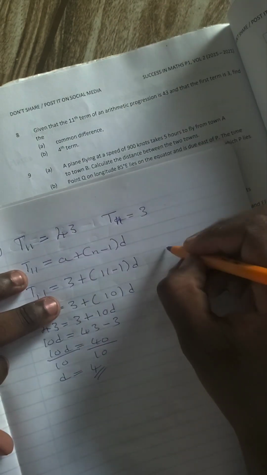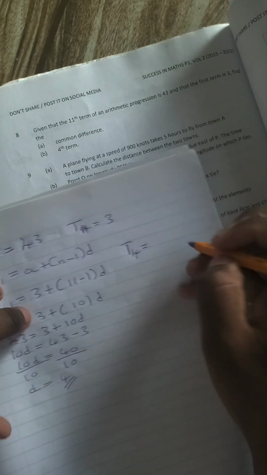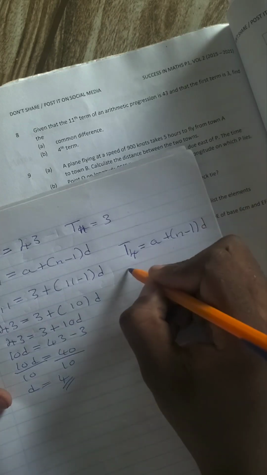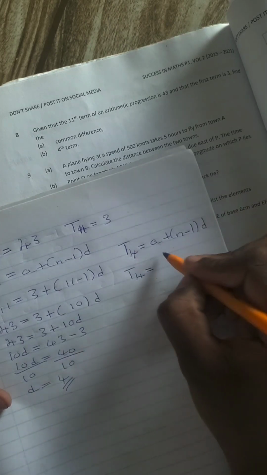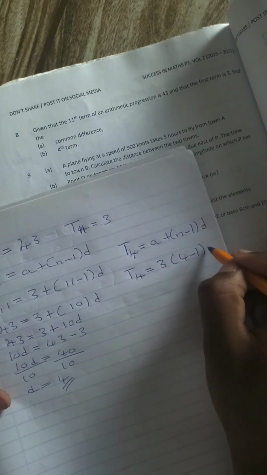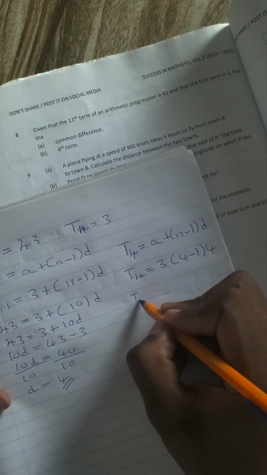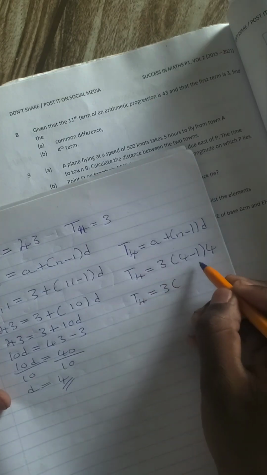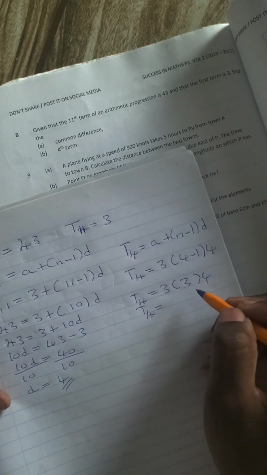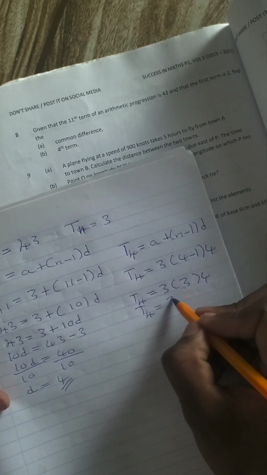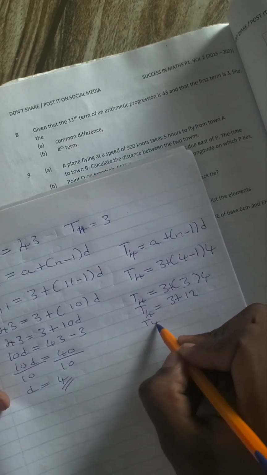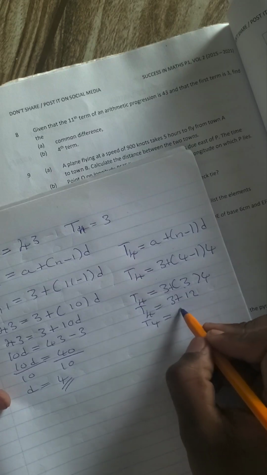Then they also want the fourth term. The fourth term, you're going to say A plus N minus 1 times the common difference. So the fourth term will be, what was my first term, which is 3, plus 4 minus 1, and the common difference of 4. So this is going to be 3 plus, open brackets, 3 times 4. And T4 is going to be equal to, you multiply this, so that's going to be 12, there's a plus here, sorry, 3 plus 12. The fourth term is going to be 15.